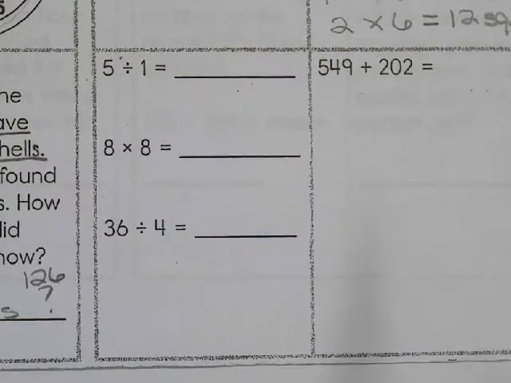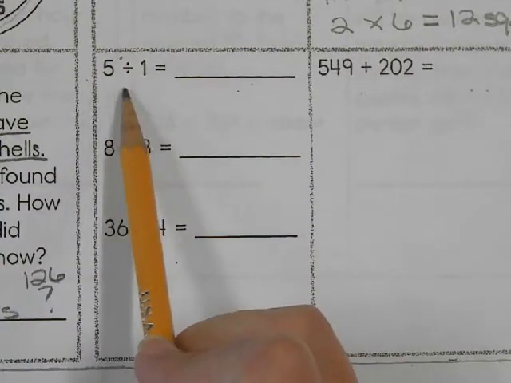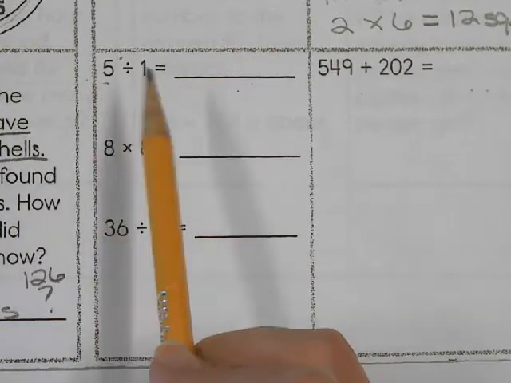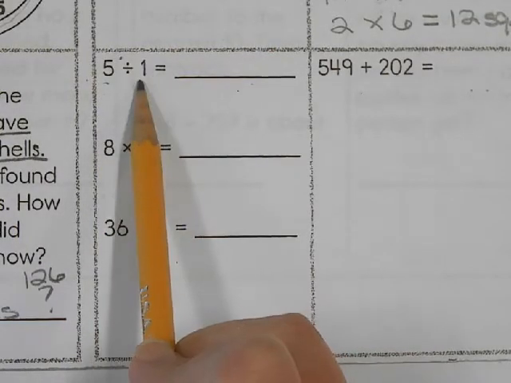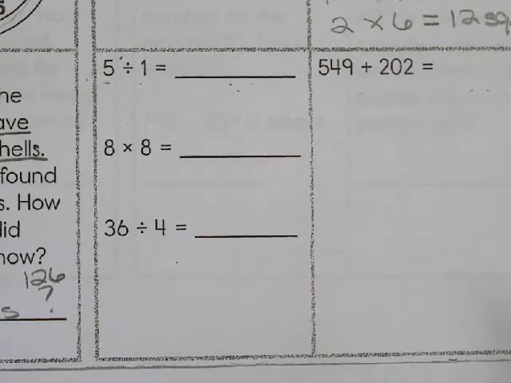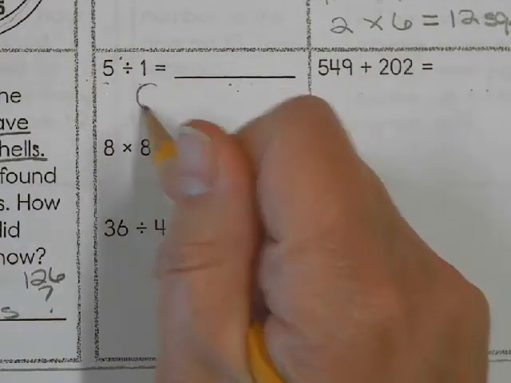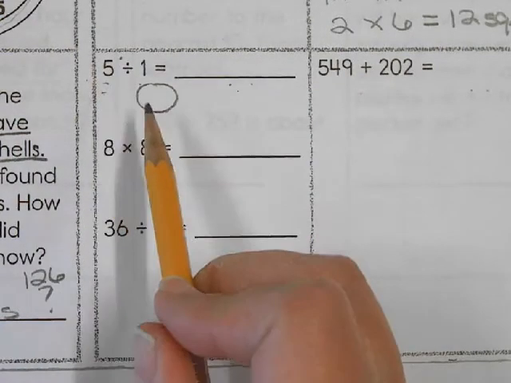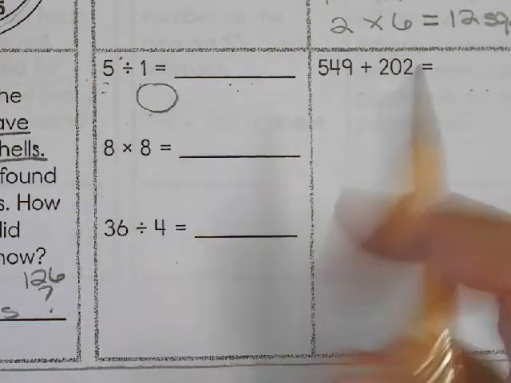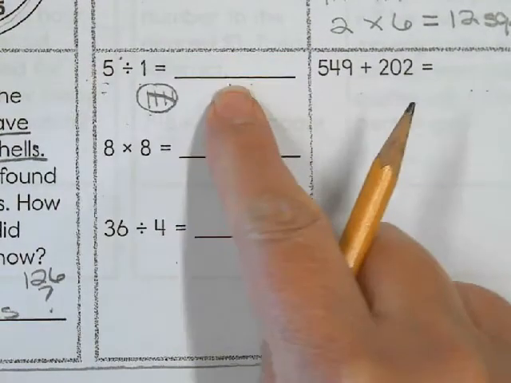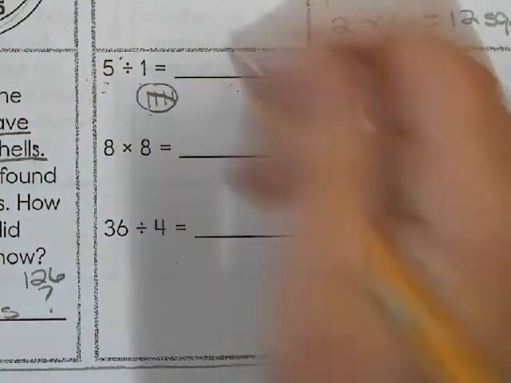We have a division sentence here. We have our dividend, which is our total number of objects. We have how many groups we have. We want to find out how many are in each group. So if we have one group and we have a total of 5 objects that we're going to put in that one group, how many objects are in each group?